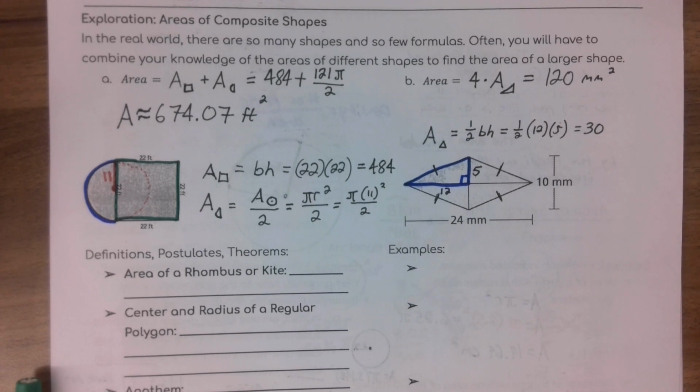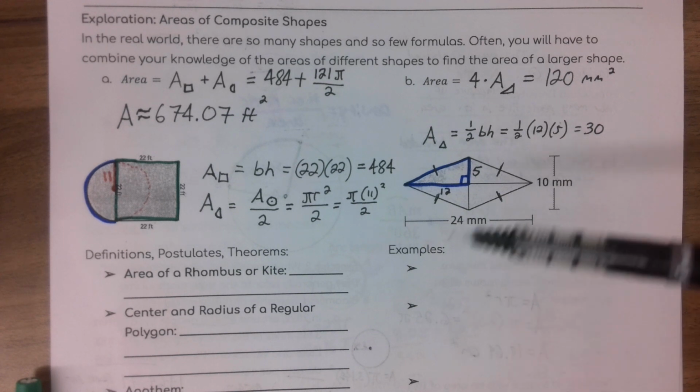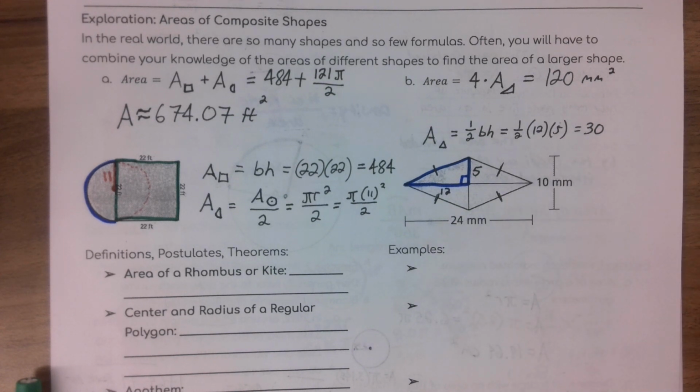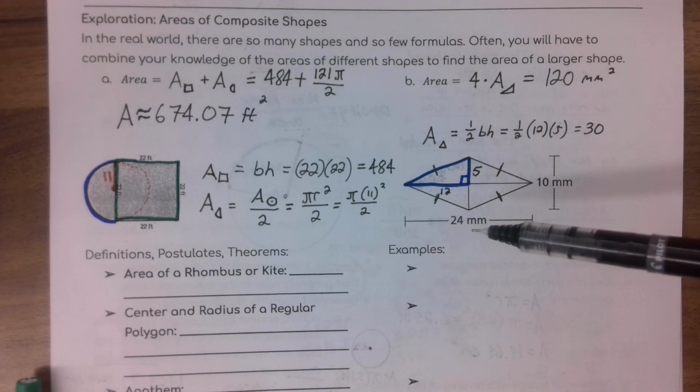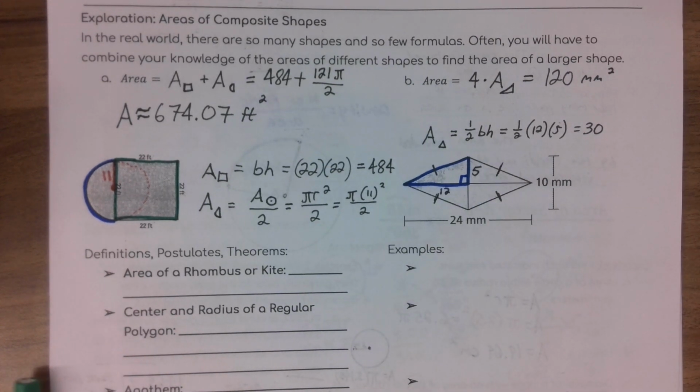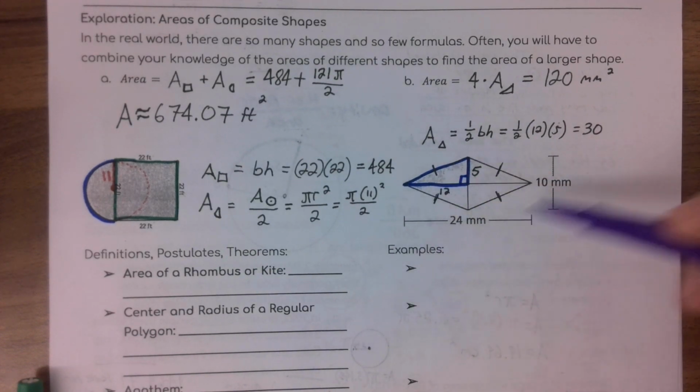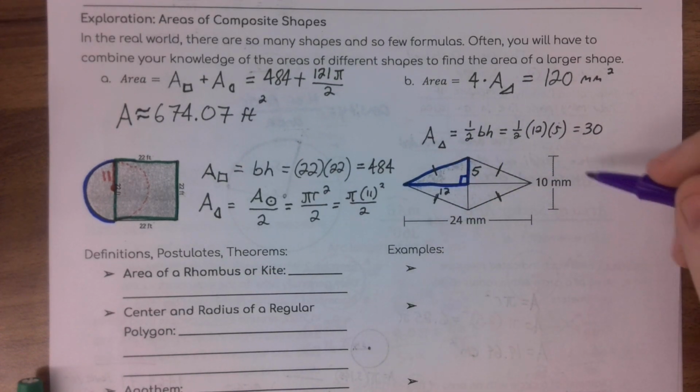You can always try this out. If you can split up a polygon into a bunch of smaller shapes, you can usually find the area. We're going to do that a little bit later today, but here's what I'm wondering. Is there a way we could use this to make a new formula? Let's look at this rhombus here and see.